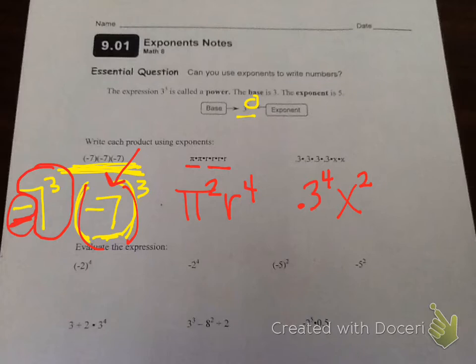Alright, and evaluating expressions. So here again, it's going to be really important to mind the parentheses so that you can tell what you're actually multiplying. It's also important to put parentheses in your calculator if they're on your paper.